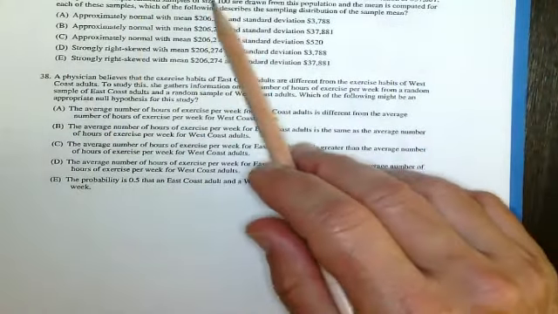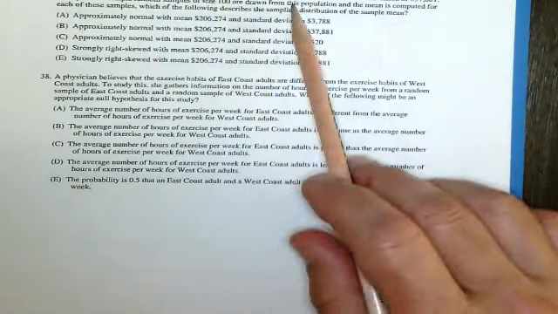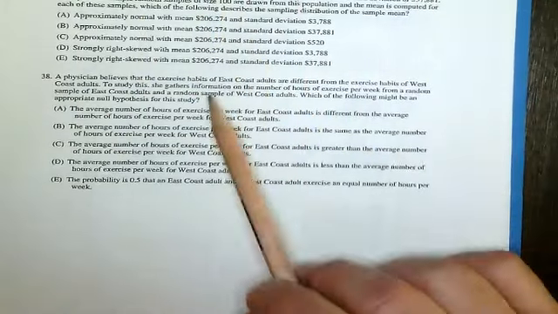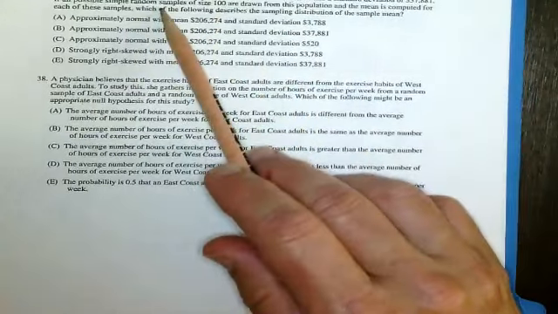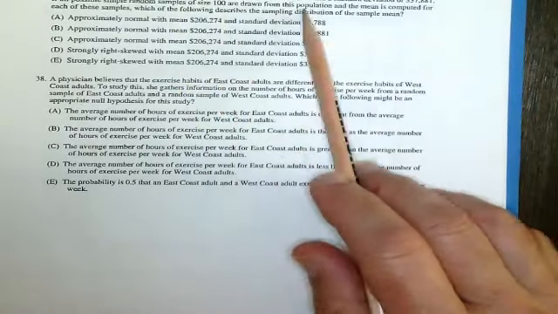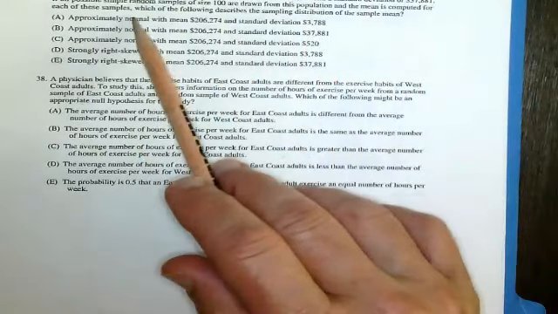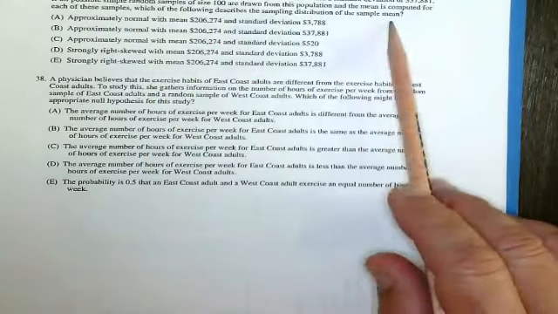5,300 homes sold in the year 2000. Distribution is strongly right skewed. Mean of this, standard deviation of that. If all possible random samples of size 100 are drawn and the mean is computed from all the samples, what's the sampling distribution of the mean?